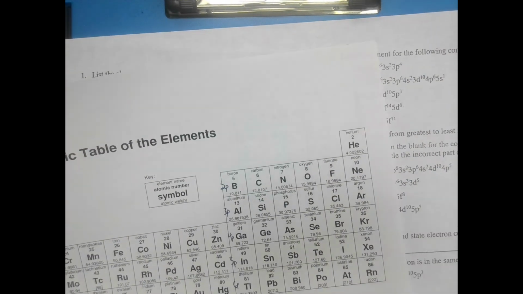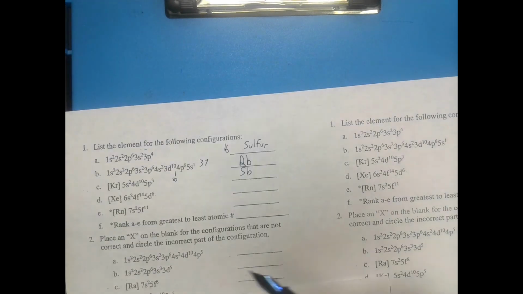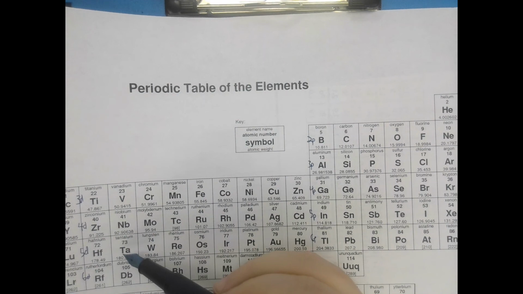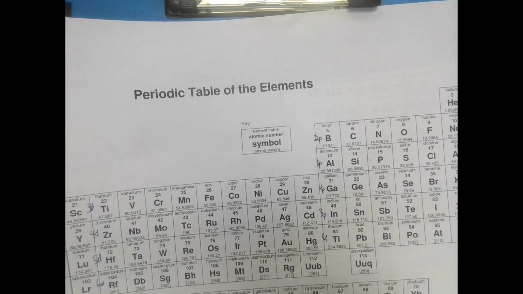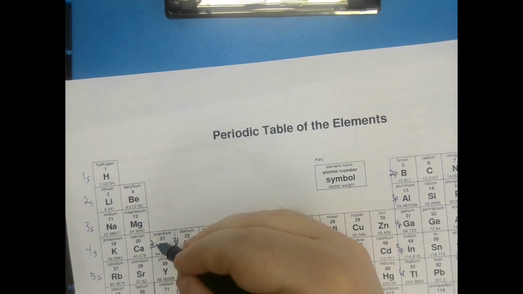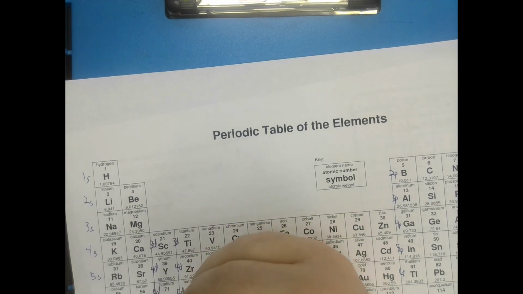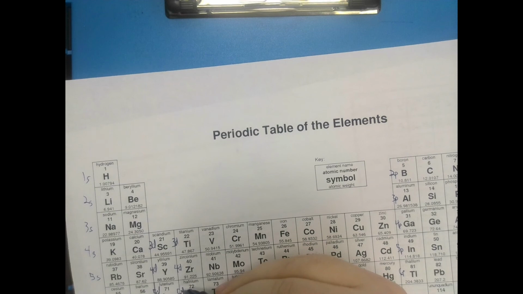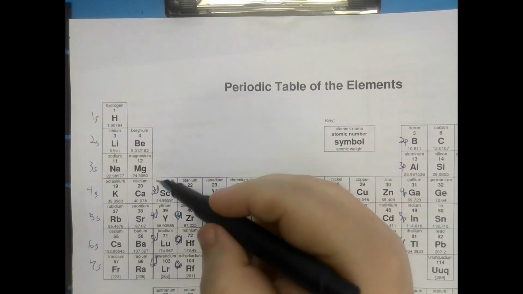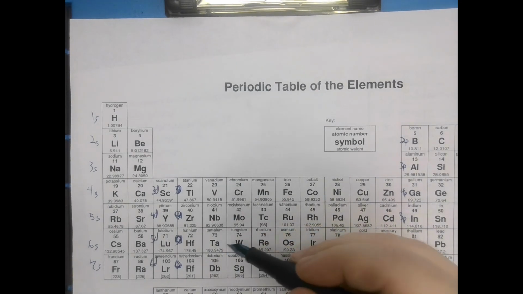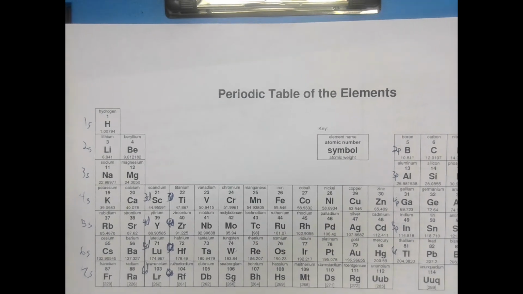5d6. So yeah, 5d6. So 5d, 1, 2, or 1. I probably should have... actually, now I'm thinking about it, I should have put the 4f here. So 5d6: 1, 2, 3, 4, 5, 6.